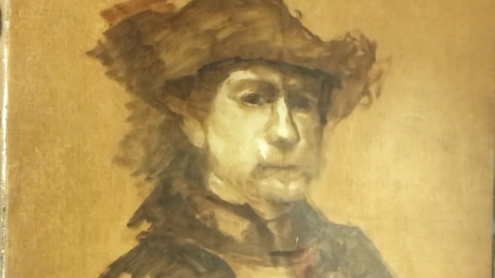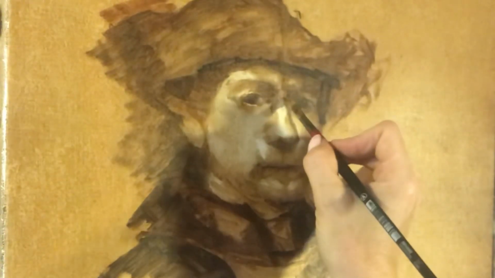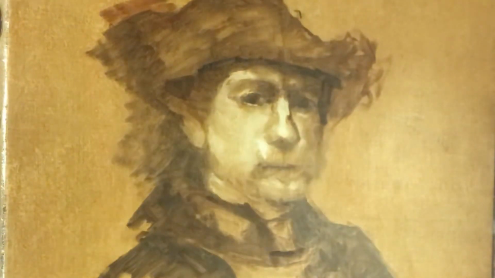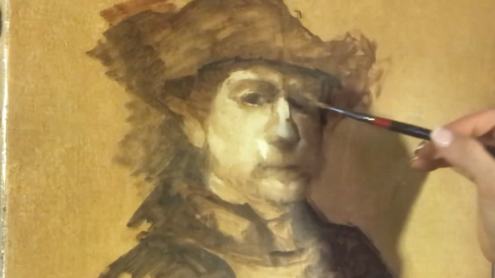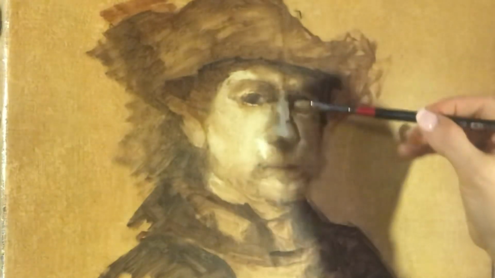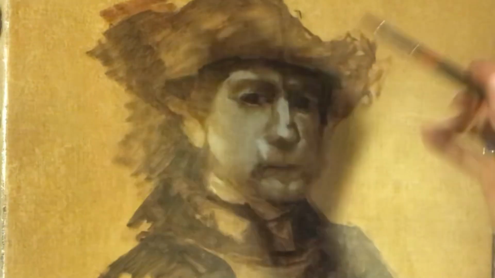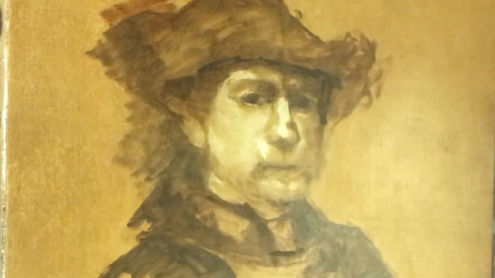Just kind of cleaning up some of these edges and areas of subtle contours in the nose as the light comes down the bridge, and then it gets softer right about here. Sometimes only your finger can get it just the right appropriateness of softness.